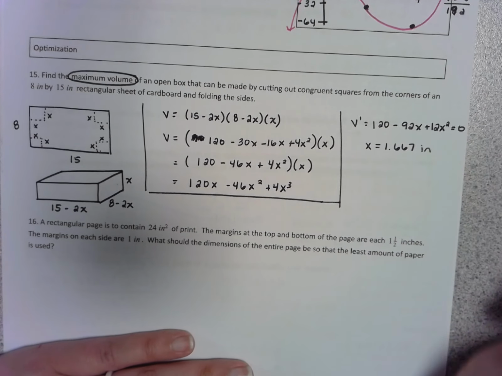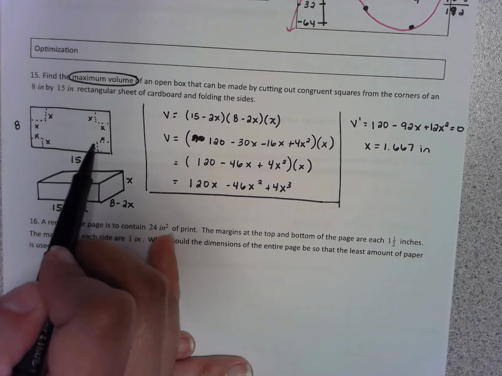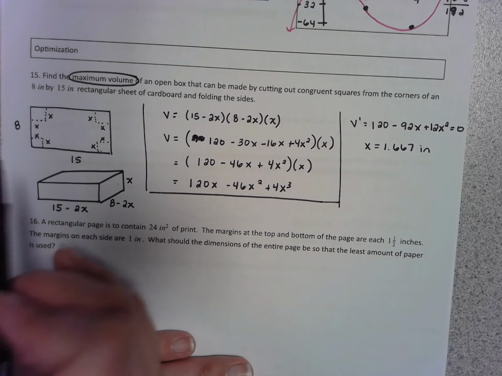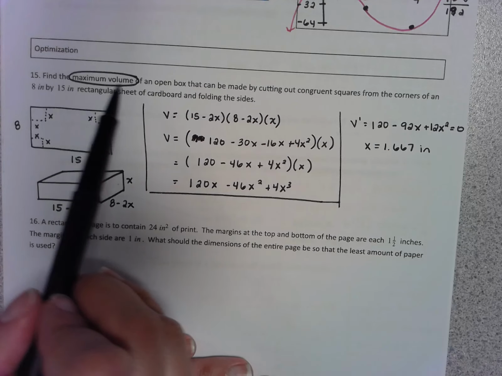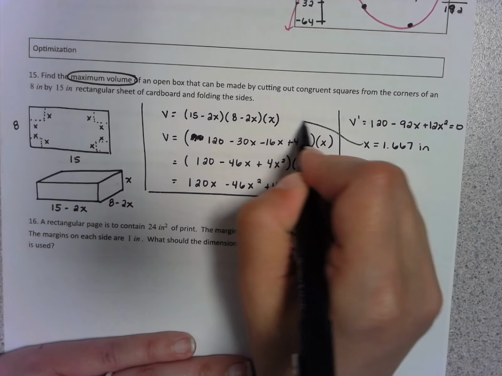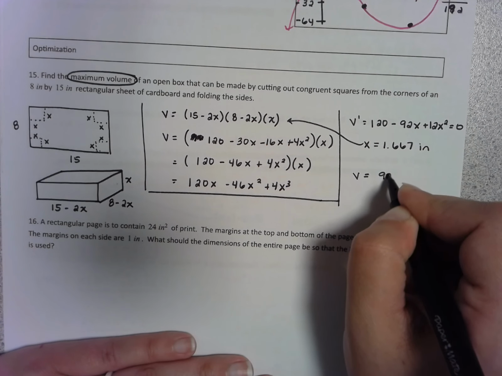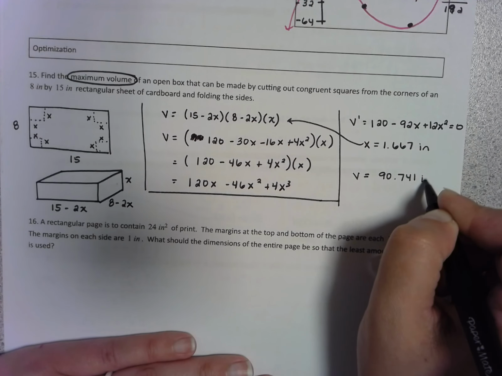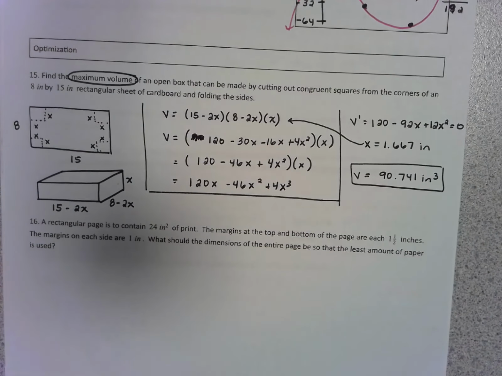1.667 inches. Now that means that the size of the corner that I should cut out is 1.667. The problem is it doesn't ask me what is the size of x. It says what is the maximum volume. So what I'm going to do now is take this x and resubstitute it, and my volume would be 90.741 inches cubed. In the next problem, we'll actually go through a process where we solve it without a calculator. It's just for the sake of time, I'm not going to go through that process for this one.